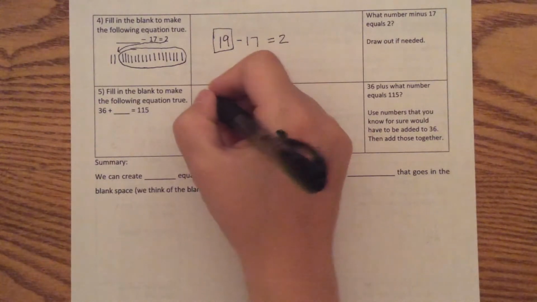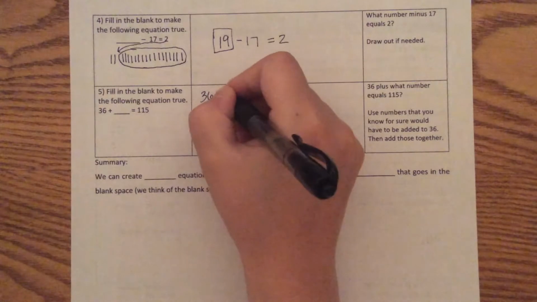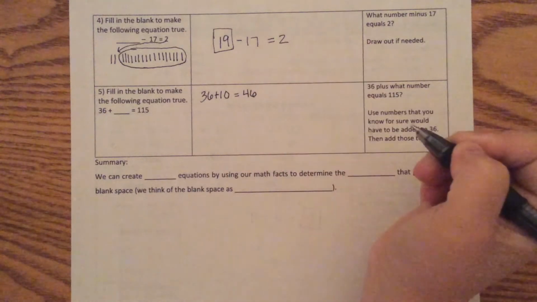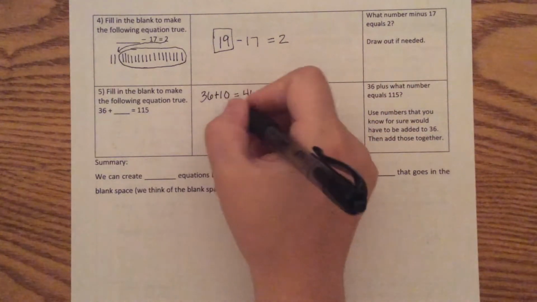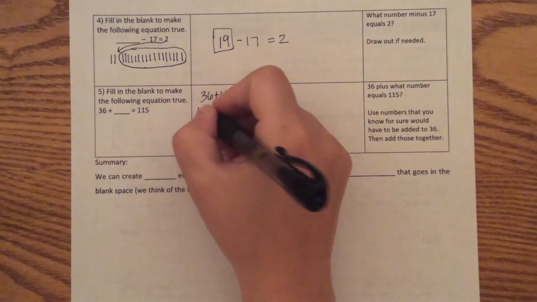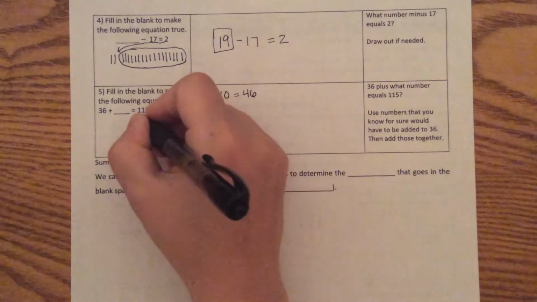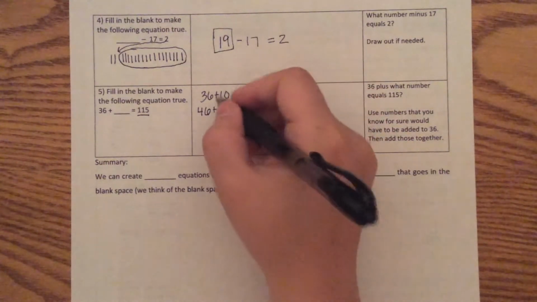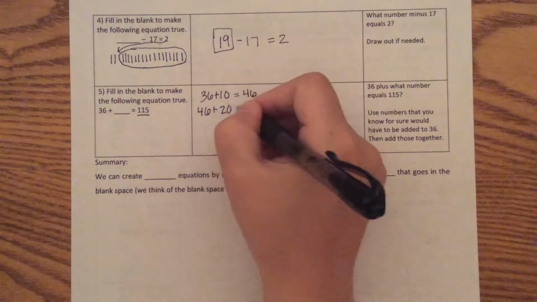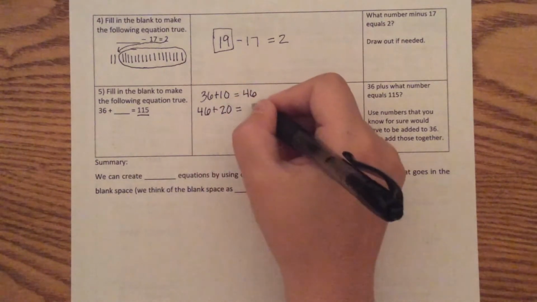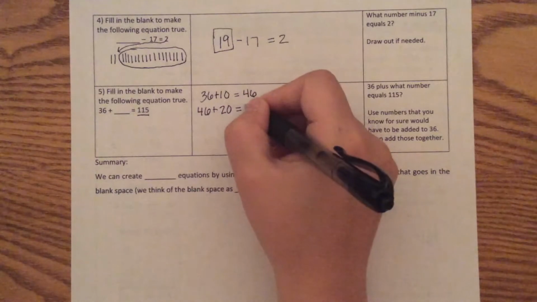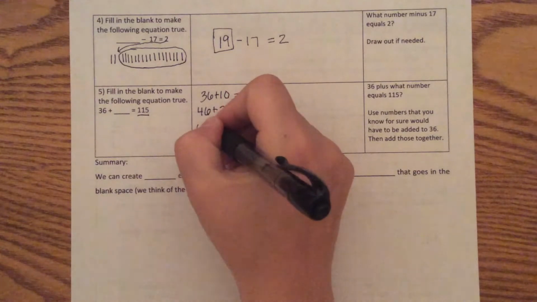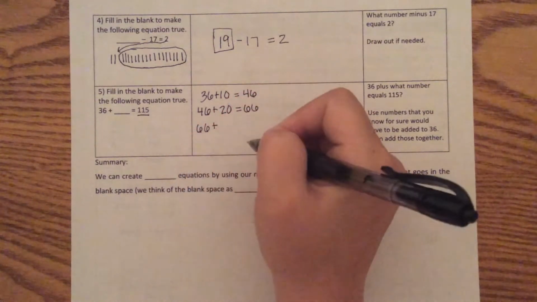So to go from 36, I know for sure I would have to at least add probably at least 10. Okay, so if I do 36 plus 10, I would get 46. Okay, so I know I have to add at least 10. Then if I have 46, and I'm trying to get to 115, I think I could add at least 20 this time. So when I do that, the 6 plus 0 is 6. 4 plus 2 is 6. And now I'm at 66.